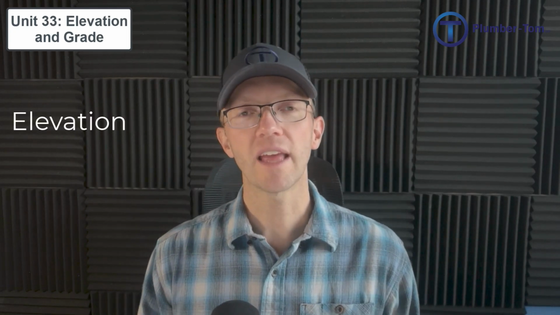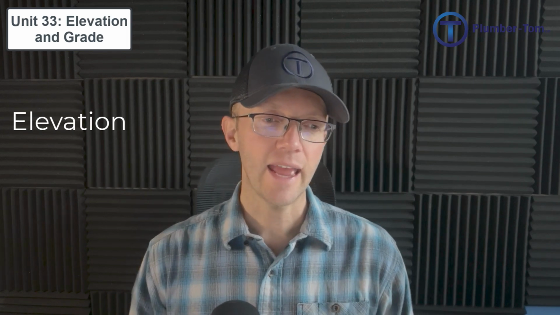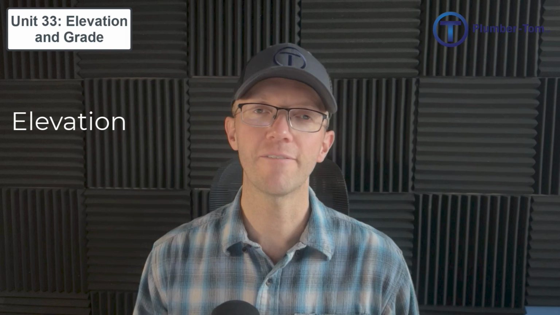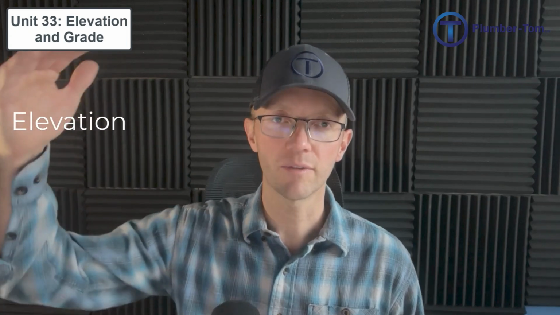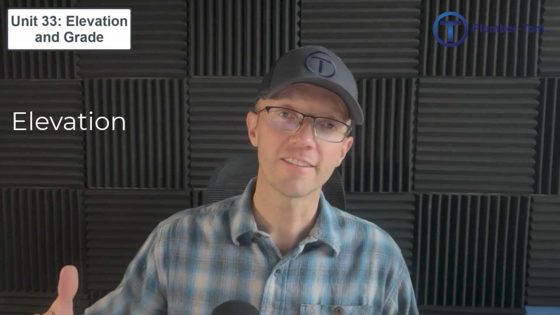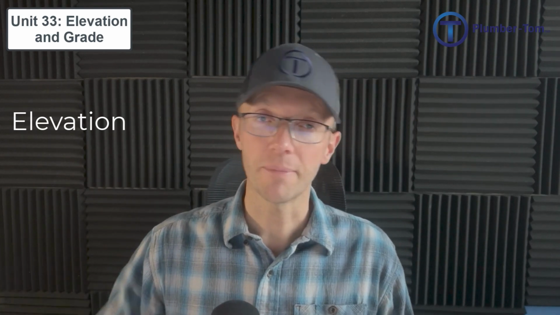The text here in Unit 33 has several important terms that you need to understand, starting with elevation. It says, an elevation is a certain distance above or below a fixed point. And we use this as a vertical reference above a fixed point. Now, elevation is used to describe the difference in height from that fixed point.